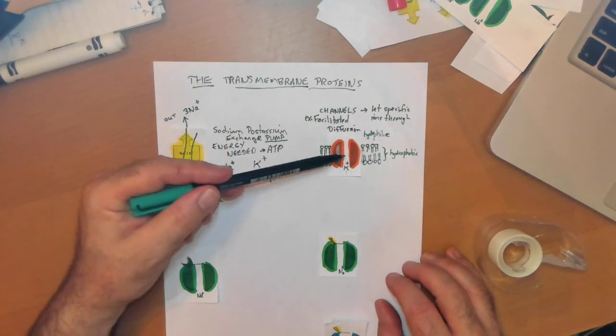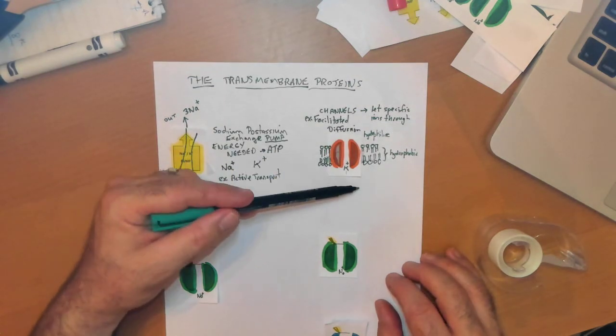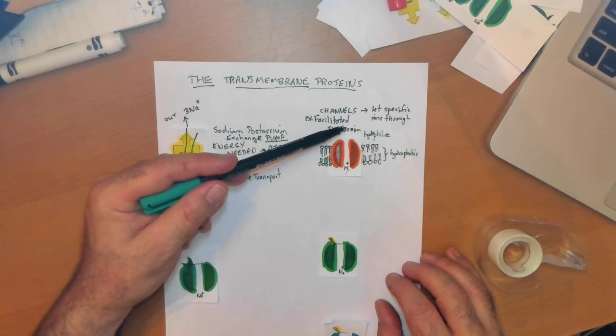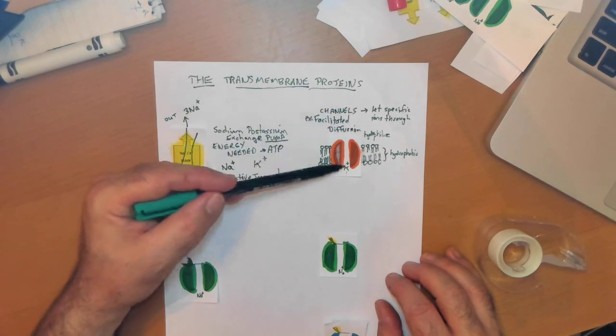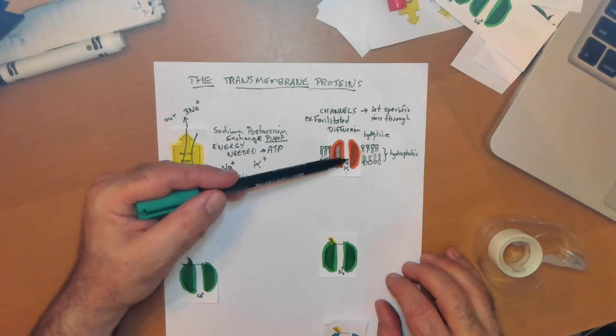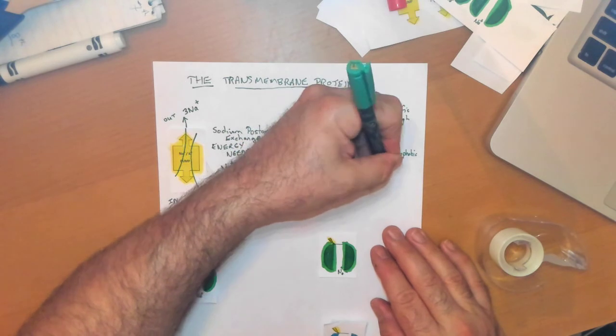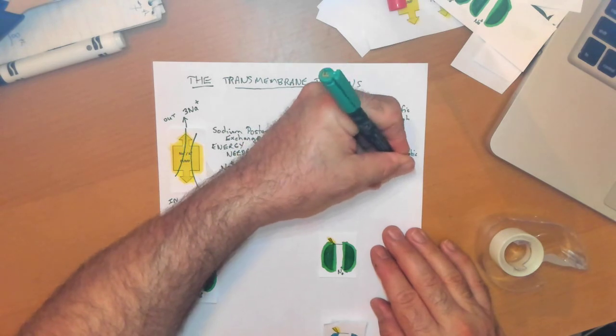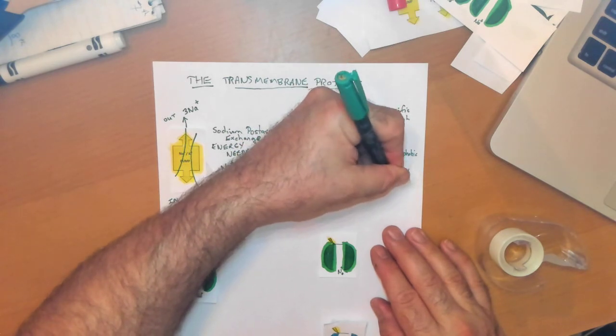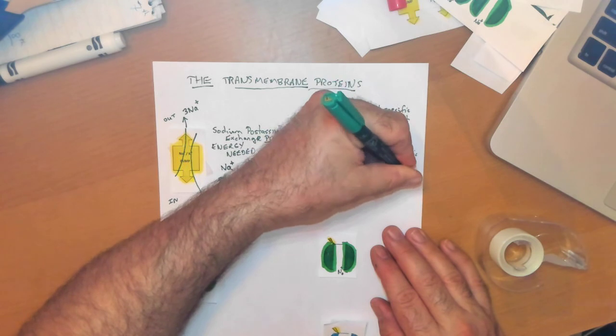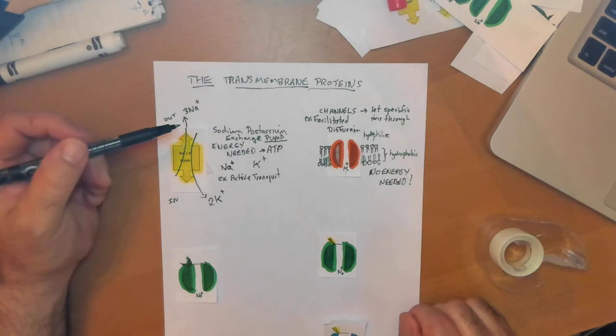And for this one, wherever the concentration gradient is greatest, if there's more potassiums inside, they leak out. If there's more potassiums outside, they leak in. So it just goes whatever direction. So there's no energy involved. It is not a pump. It simply lets things flow.